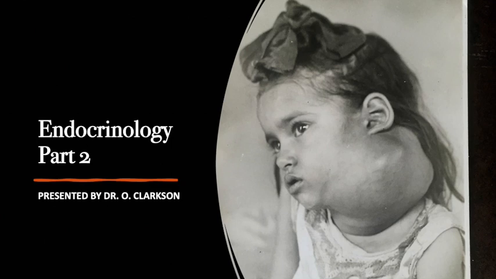What else does POMC do? POMC is also a precursor to MSH, which is melanocyte stimulating hormone. And when melanocytes are stimulated, those are going to release melanin, and that's going to cause darkening of the skin. And we'll talk about why that's important when we start talking about Addison's disease in a second.